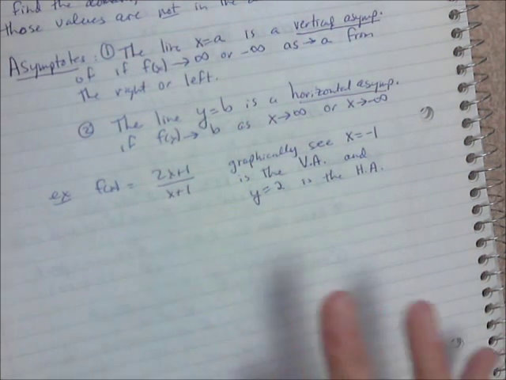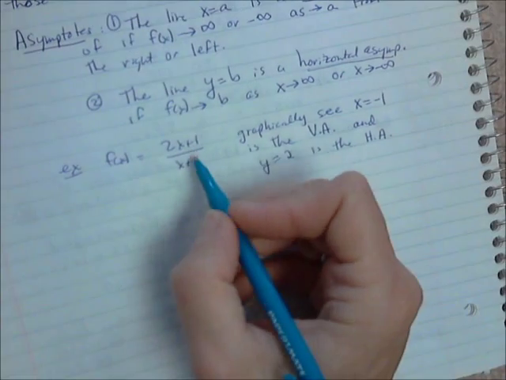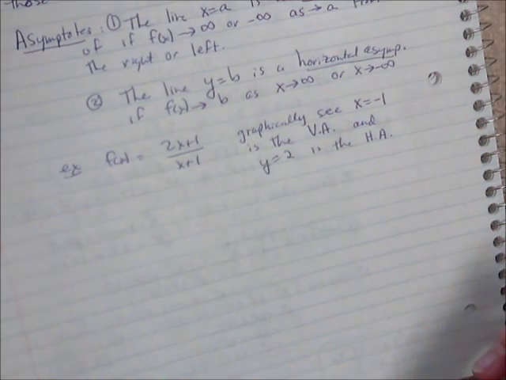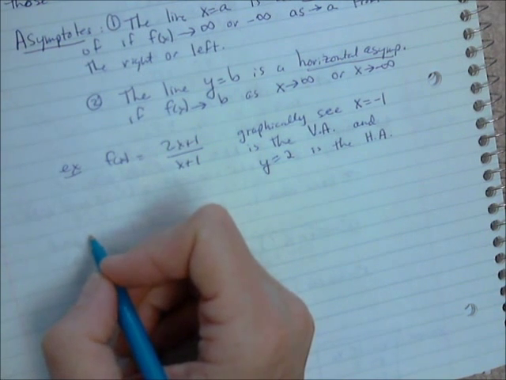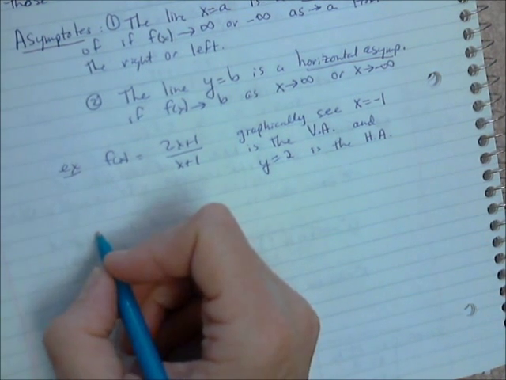And how we find vertical and horizontal asymptotes is, first of all, we're going to set the denominator equal to 0 and solve for x, and that'll give us our equation for a vertical asymptote.